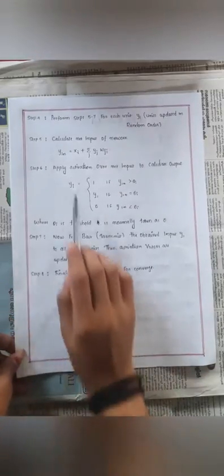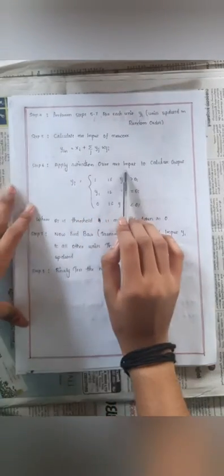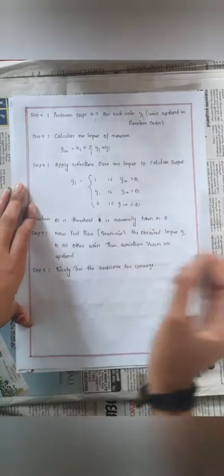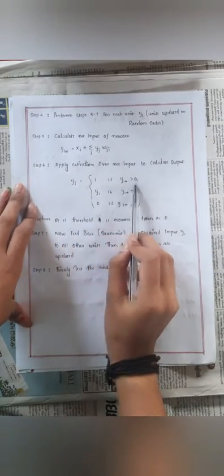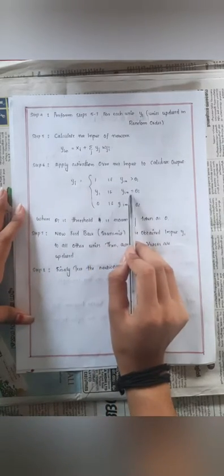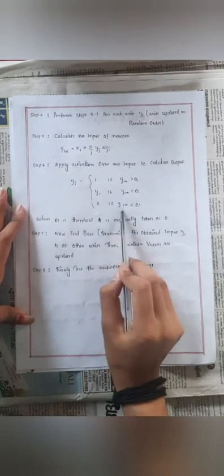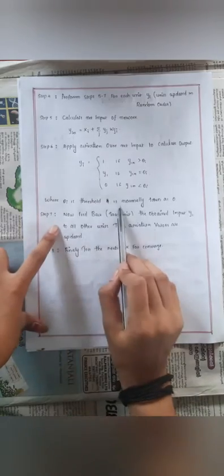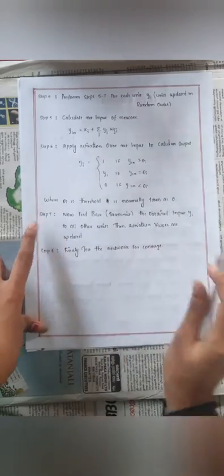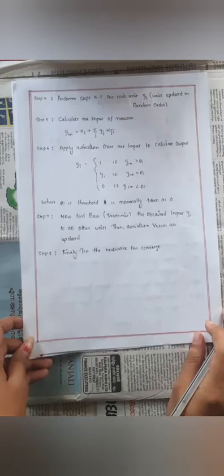Okay, step 6, apply activation over net input to calculate output, that is yi is equal to 1 if yin is greater than theta i, yi if yin is equal to theta i, and 0 if yin is less than theta i, where theta i is the threshold, normally taken as 0. At the introduction part, we already said Hopfield network serves as a content addressable memory system with binary threshold nodes. So these are binary threshold nodes.